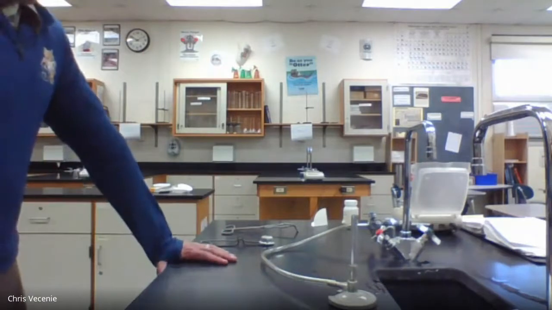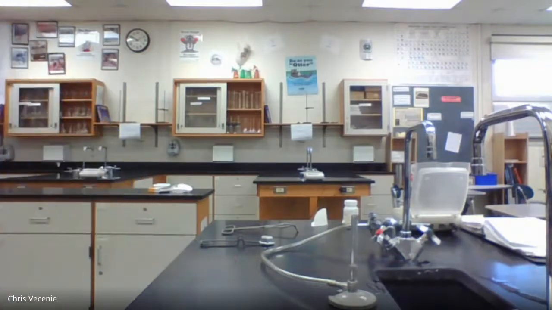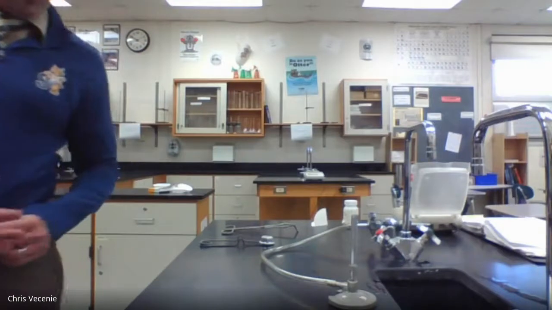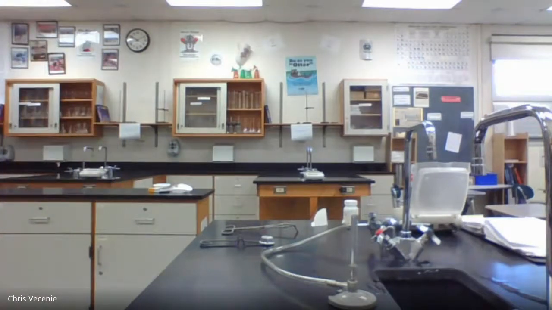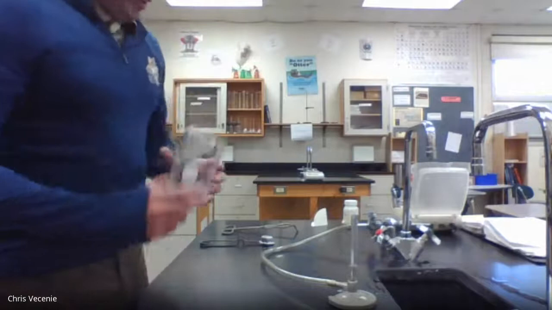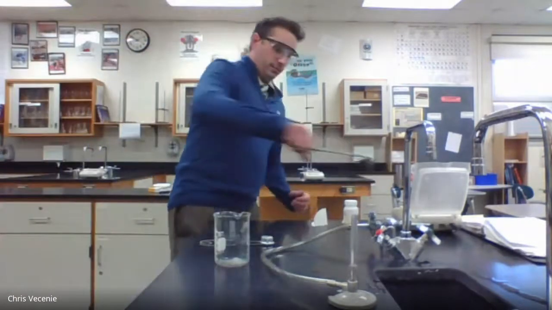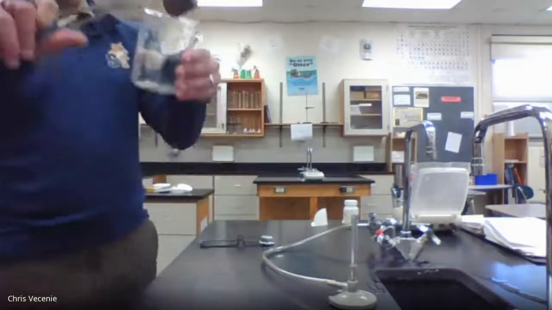It says, add the crucible contents to a 400 milliliter beaker, and then add about 200 milliliters of distilled or deionized water to do that. So I'm going to grab myself a 400 milliliter beaker. All right, here's my 400 milliliter beaker. I'm going to take my crucible, and I'm going to dump my contents into it.